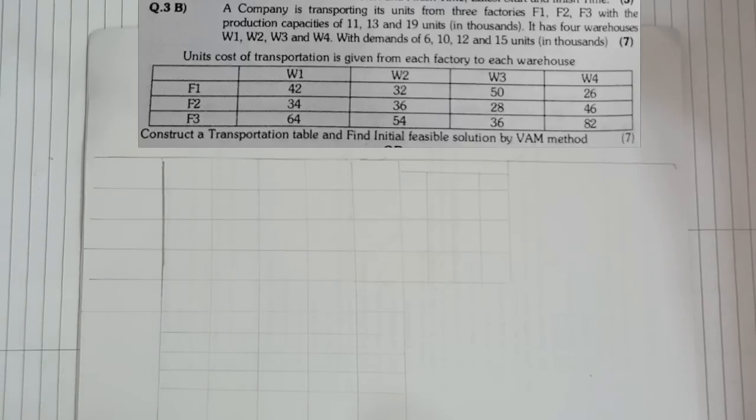Okay, now in the question they are giving you, a company is transporting its units from three factories F1, F2 and F3 with a production capacity of 11, 13 and 19. It has 4 warehouses W1, W2, W3, W4 with demand of 6, 10, 12 and 14. They're giving you the entire table and asking you to construct a transportation table and find the initial feasible solution by VAM method. Okay, now let us see.